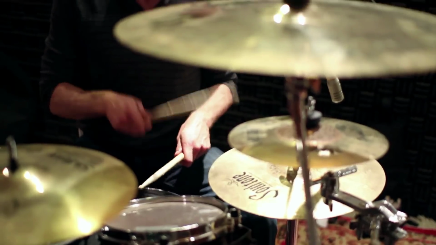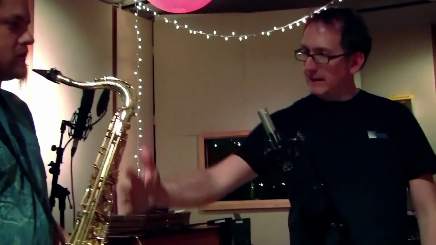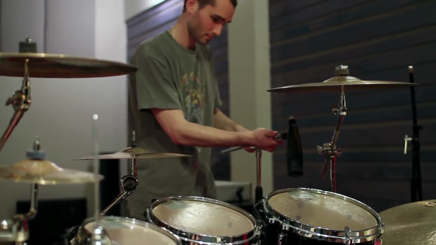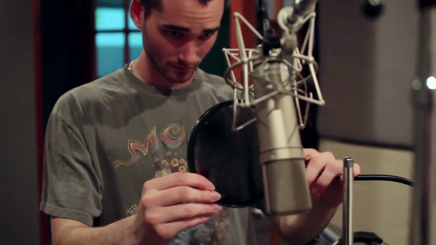I want them to understand how sound interacts in the environment, number one. Number two, I want them to understand how instruments behave in a room, how to capture those instruments. Here's a microphone. What does a microphone go to? Here it is in a real-world environment. Now let's go back to the classroom and dissect that.